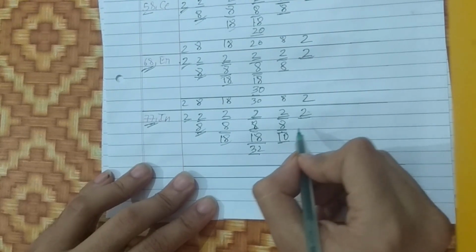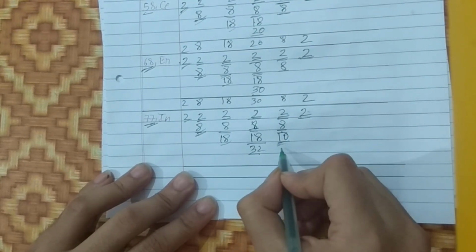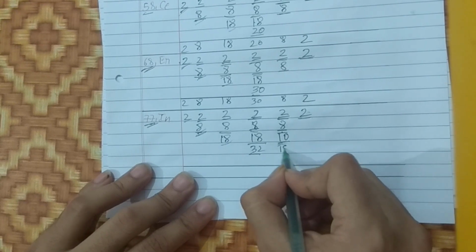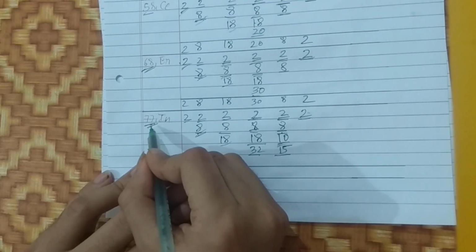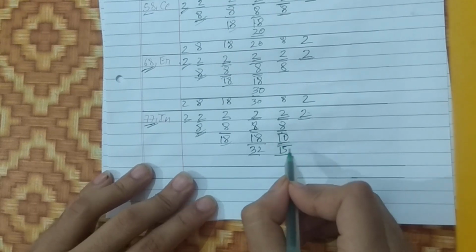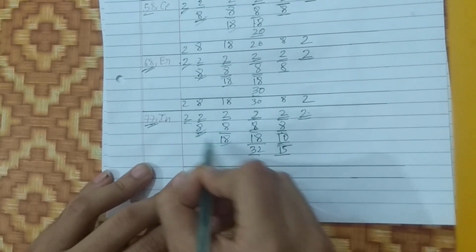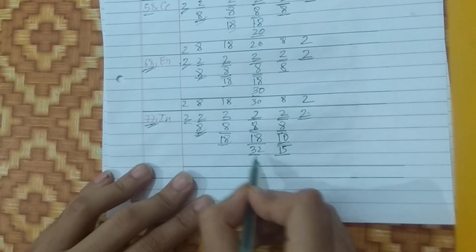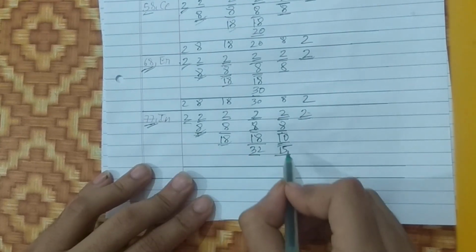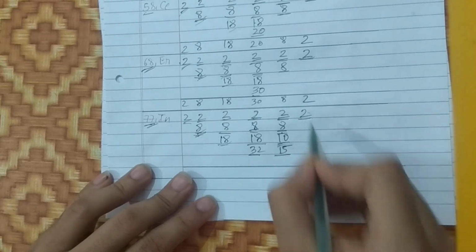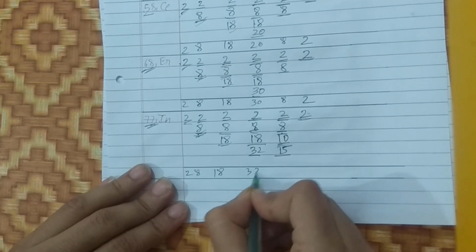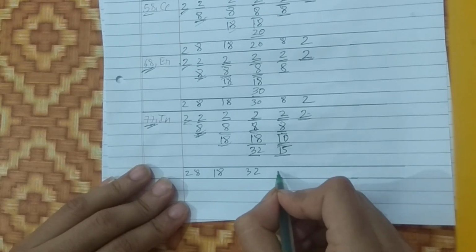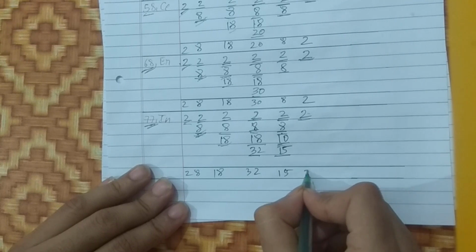5 more electrons are needed. So here it will go up to 15. Actually I misread here. I thought it was 72, it's 77, so it will go up to 15, not 10. So the final electrons will be 2 here, 8 here, 18, 32, 60, 70, 75, 77. So the final electronic configuration will be 2, 8, 18, 32, 15 and 2.